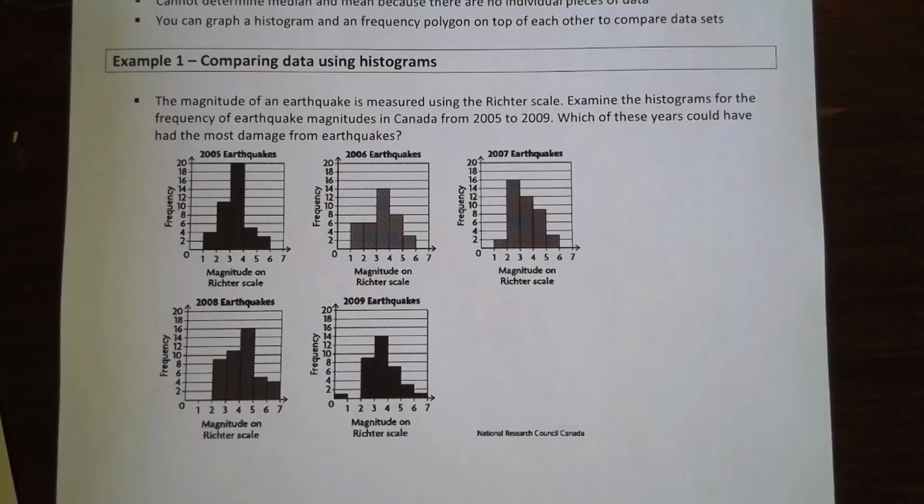Welcome to lesson 2. In this lesson we're looking at ways of displaying data, and you've seen lots of different kinds of ways to sort data before, right? Bar graphs and circle graphs and line graphs and all those kinds of things. We're going to add two new ways of displaying data in this lesson.